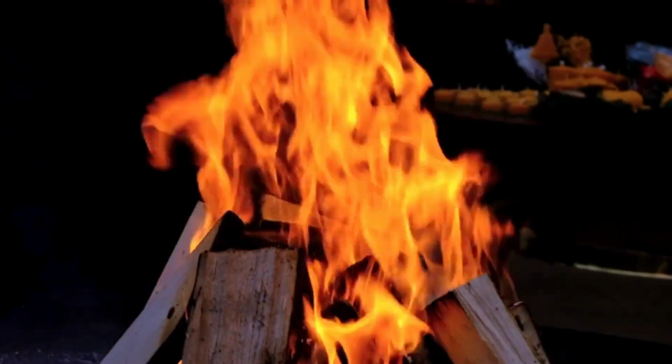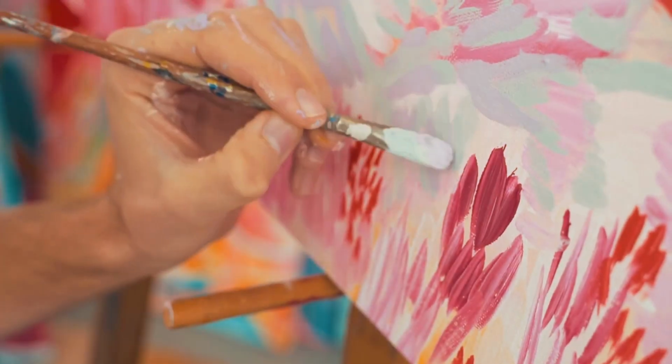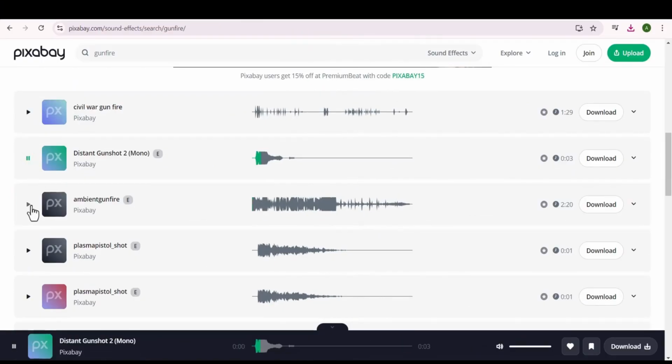For each scene in your video, think about the sounds that would enhance the visuals. For example, when the soldiers are firing their weapons, search for gunfire sound effects. When there's an explosion, find an explosion sound. If you see smoke, search for burning sound effects. Take your time to listen to the results and pick the ones that best match the action on screen. Be creative. The right sound can elevate your scene to the next level.